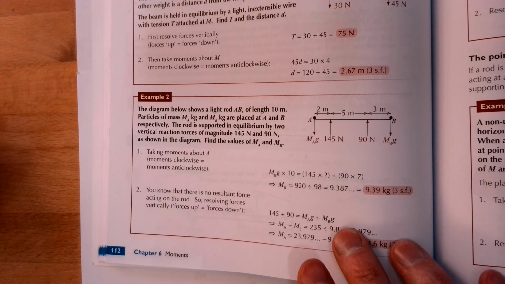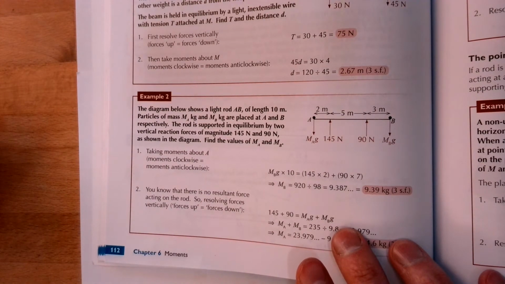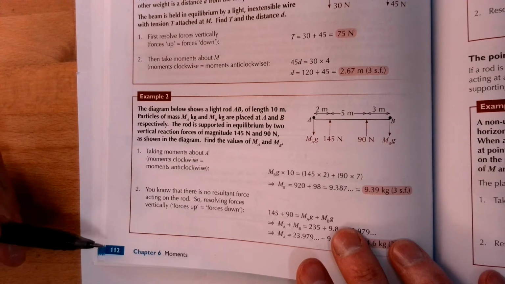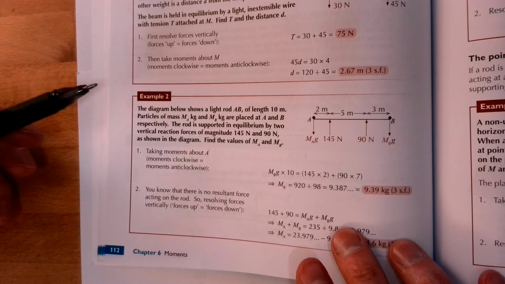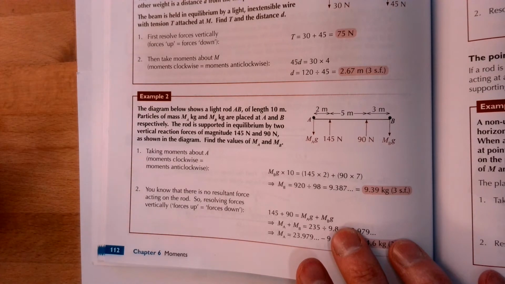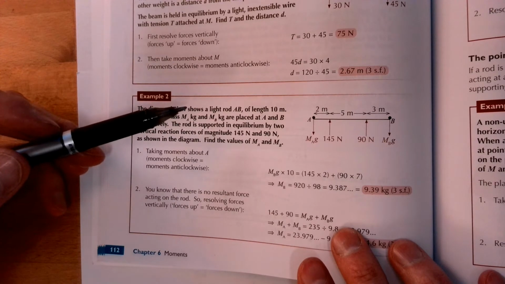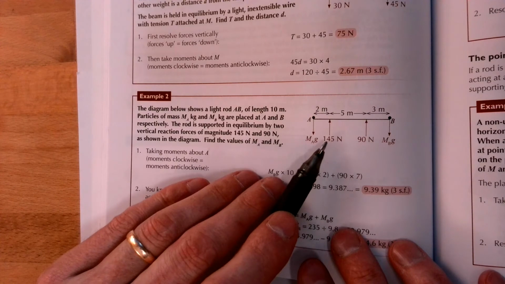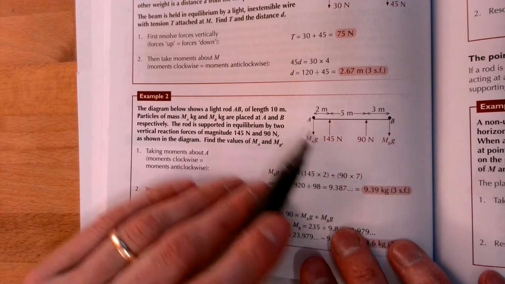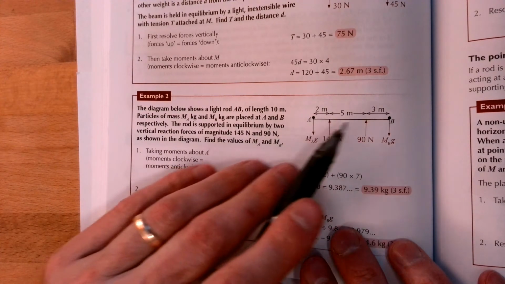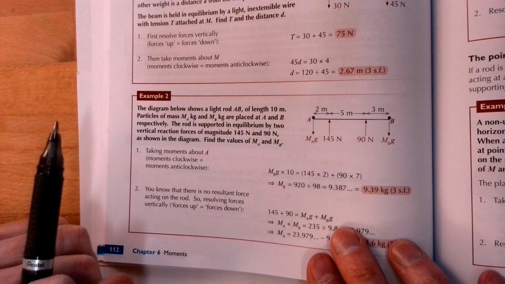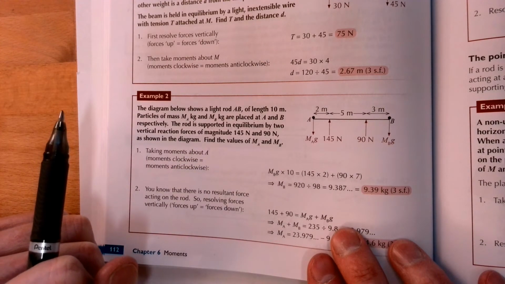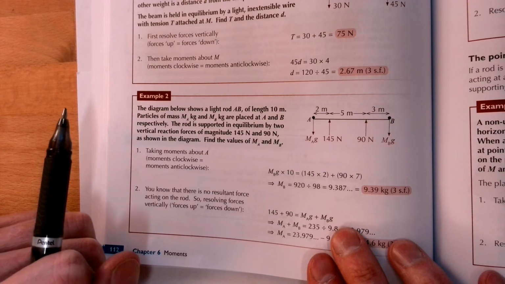Okay, so I'd like to just do a brief revisit of moments. It would help if you had your CGP Mechanics and Stats book, and I'm looking to start at page 112 and example 2. We've got a light rod, which remember means the rod has no mass of its own, and it's being supported by two forces acting upwards, and there are two masses, one at each end of the rod, and we're asked to work out the values of those two masses.